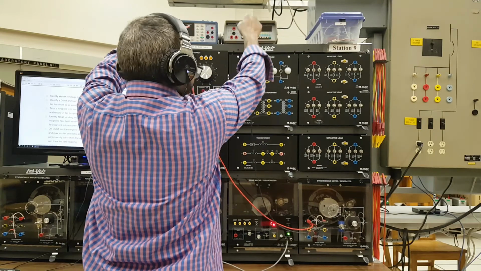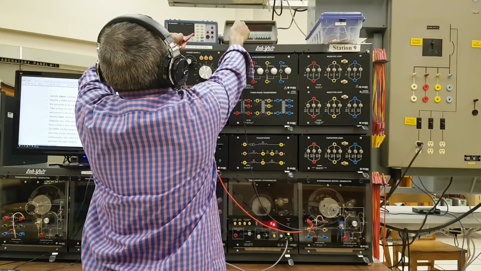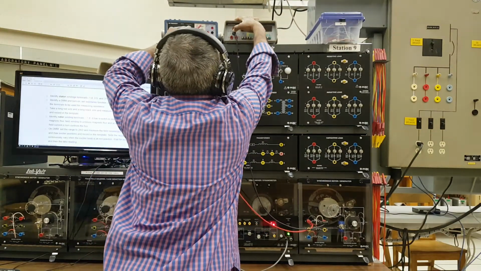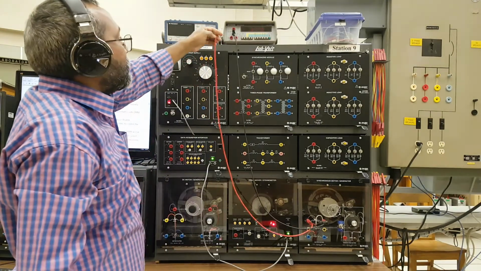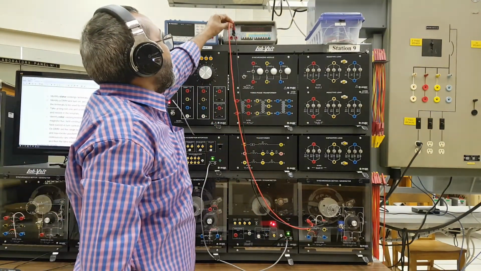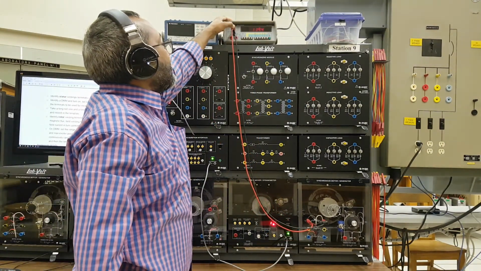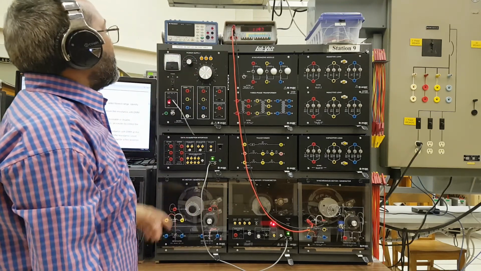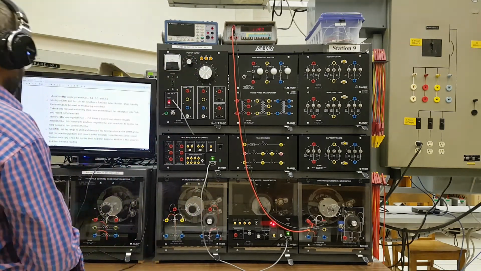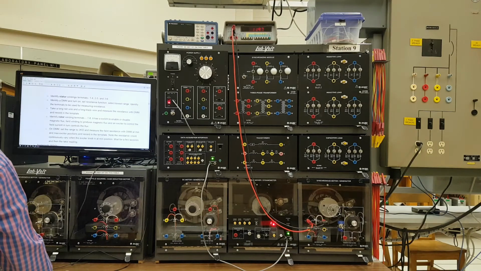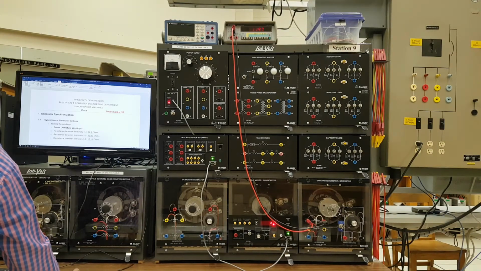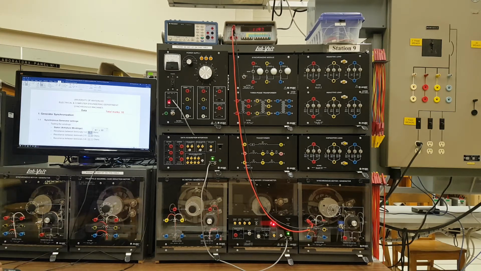So this black terminal will go there, and this blinking will go away the moment I connect the things there. It is showing 11.97. So what was the previous reading there? 11 to 12.1. So I will just delete that and enter 11.97 ohms.